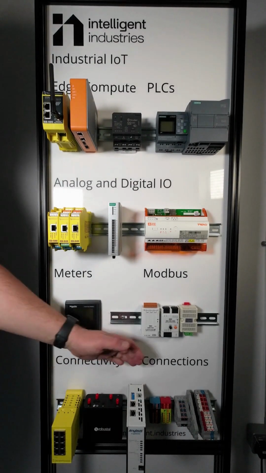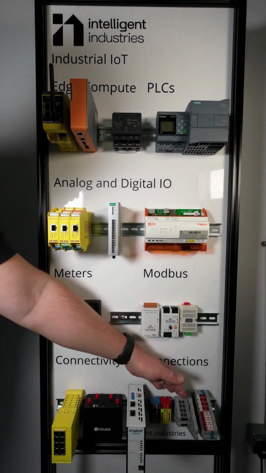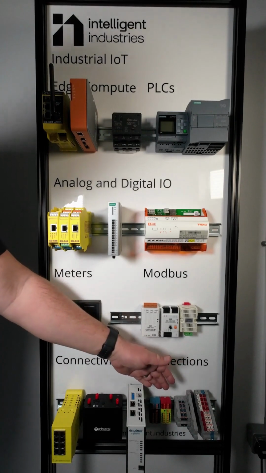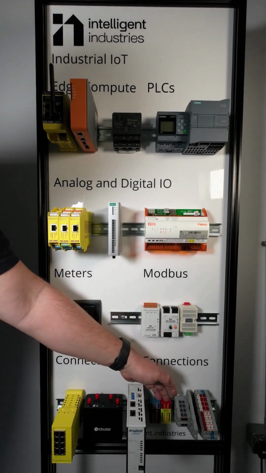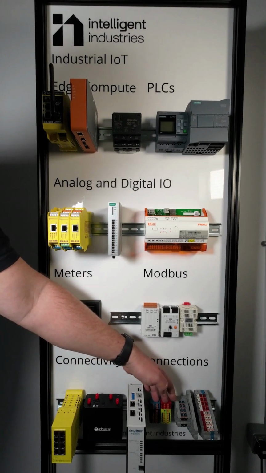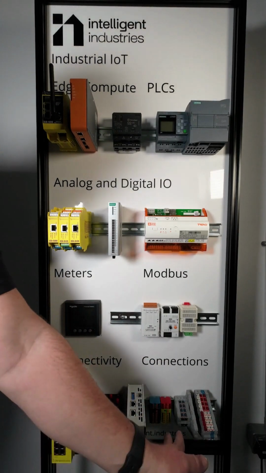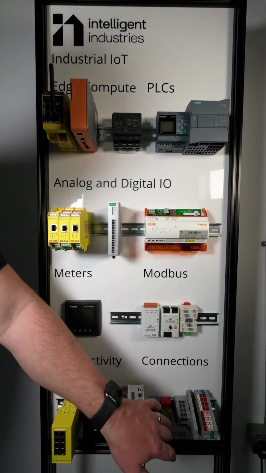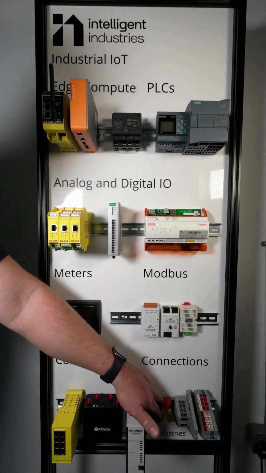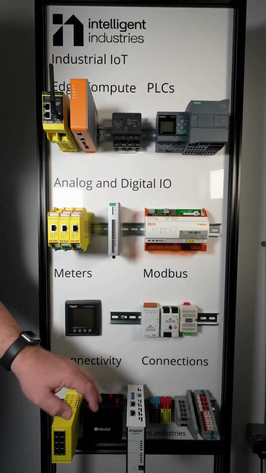Okay, and then finally down here, right at the bottom, we've got these modules here. Now, these are Phoenix Contact PT Fix distribution blocks, so we can feed in, say, 24 volts into one of these, and then use this to distribute the 24 volts to the rest of our devices.